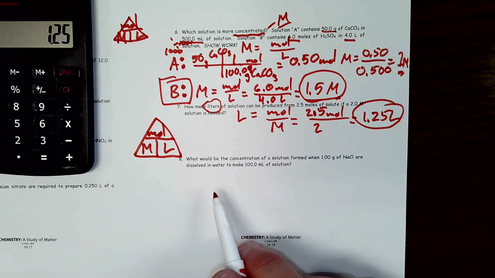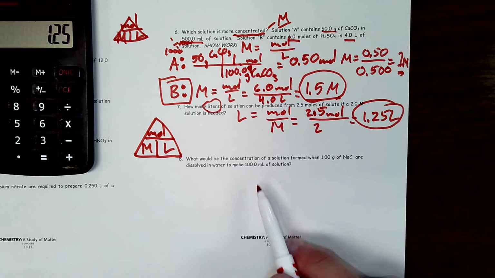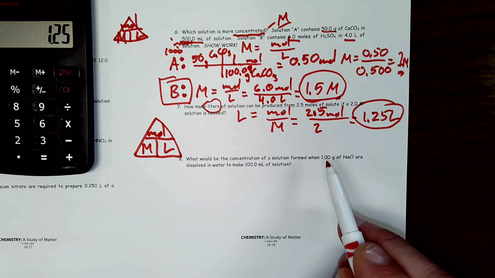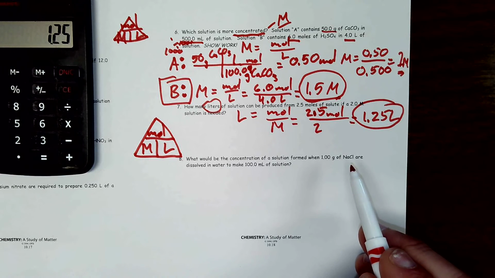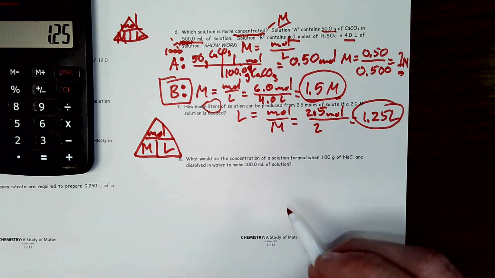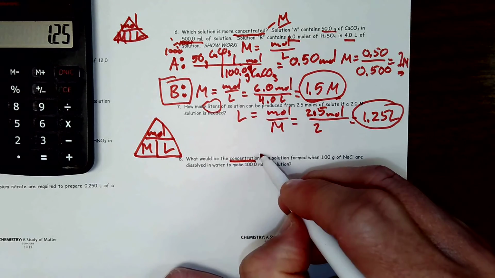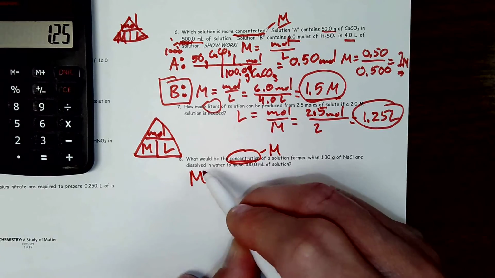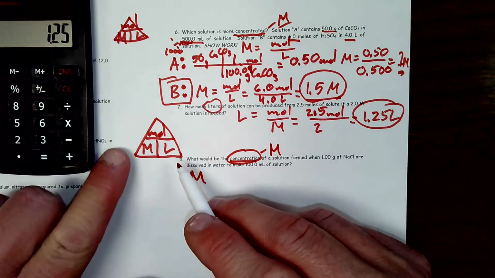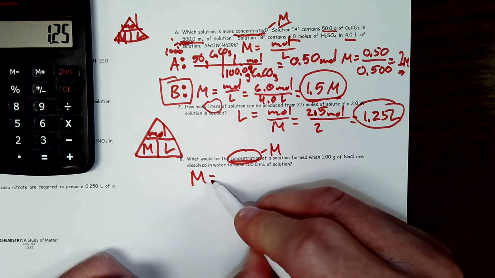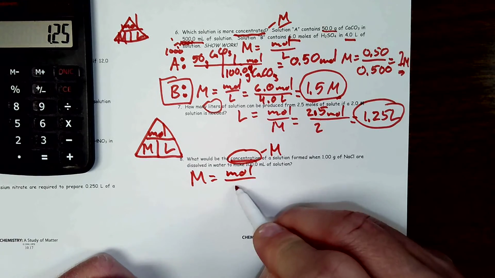We'll do one more problem just to make sure we're on the same page. Number 8 says, what's the concentration of solution formed when 1.0 grams of NaCl are dissolved in water to make 100 milliliters? So this is another concentration. Remember, if it asks for concentration, it really wants molarity. Cover up molarity, I get moles over liters. So molarity equals moles over liters.